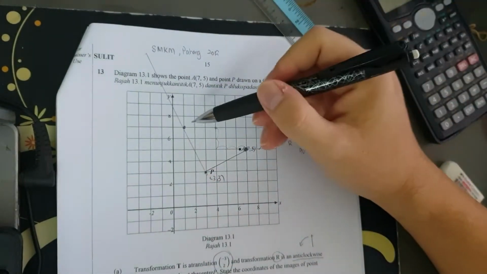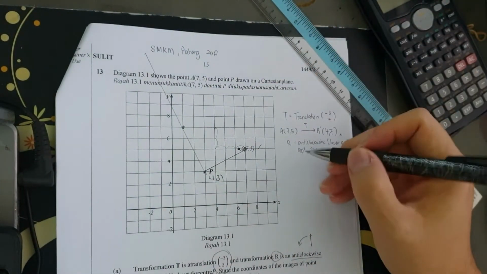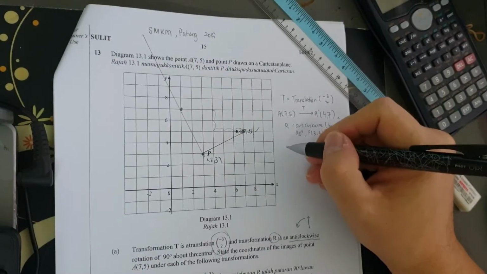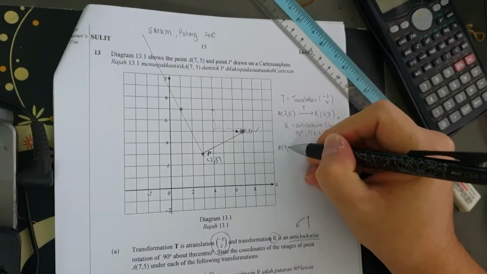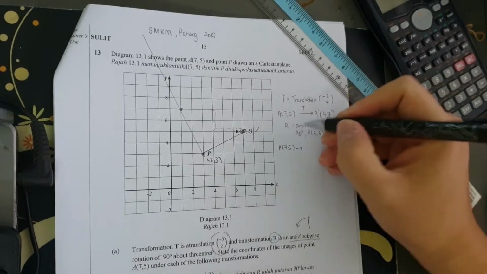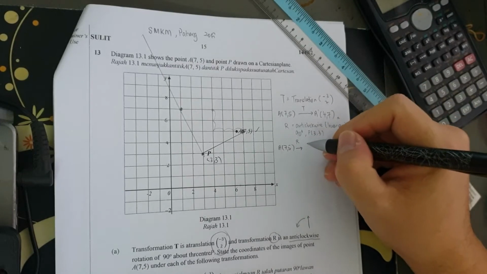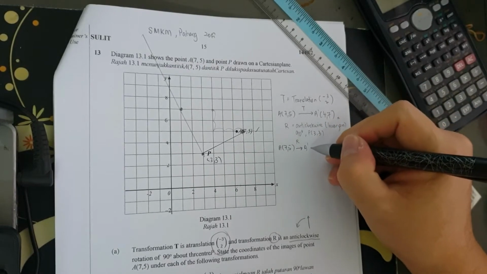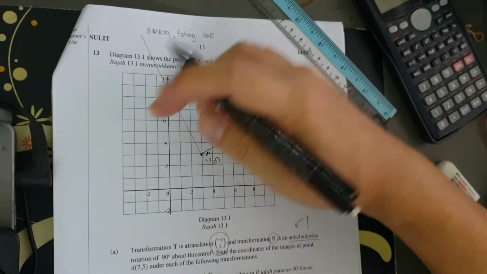Okay, so basically this is the answer. So what I want you to write is that your dot of (7, 5), if it's transformed under R, you will go to A prime, this dot, (1, 7).